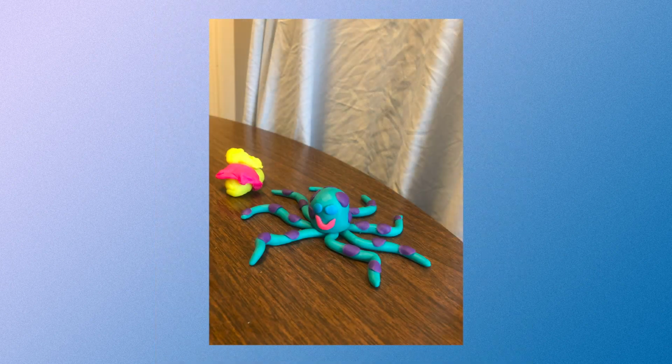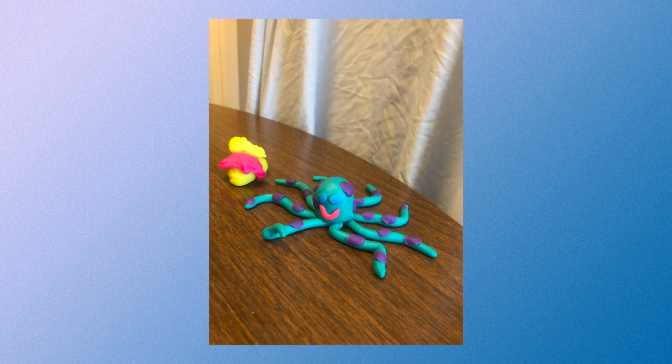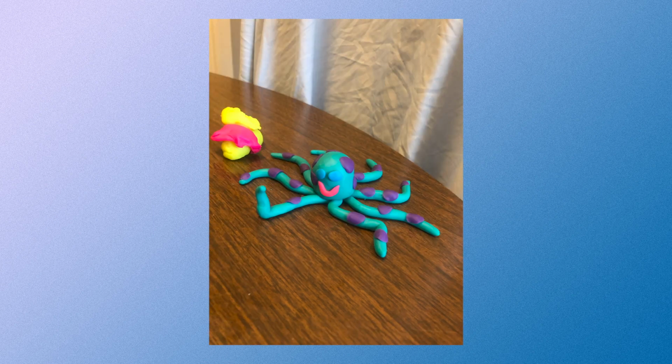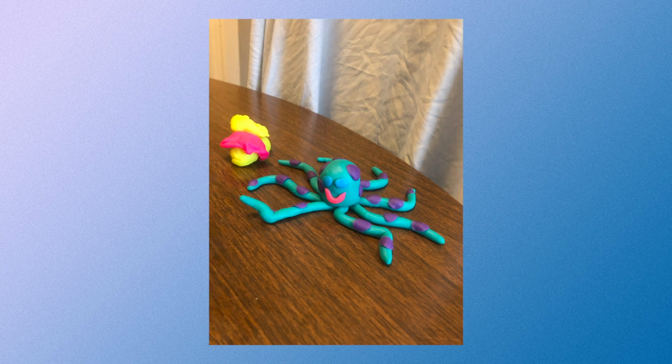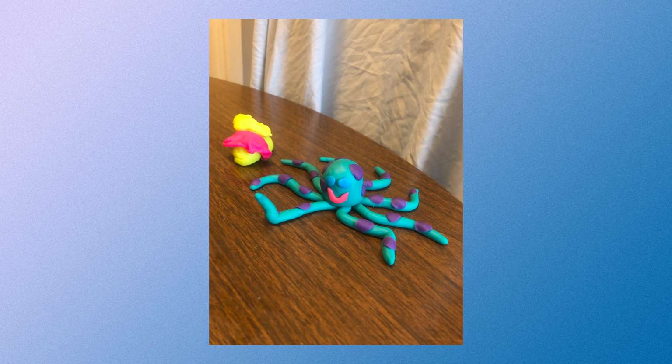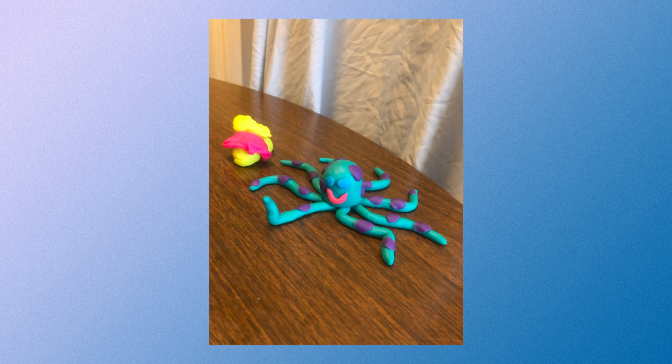For your second motion picture, we're going to create a stop motion video. For this, you will need some sort of moldable clay, a surface, and a phone or tablet with a camera and a stop motion app. There are a lot of free and inexpensive stop motion apps you or an adult can download for you.